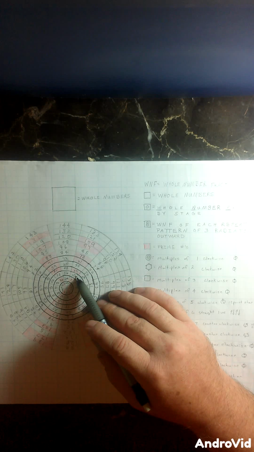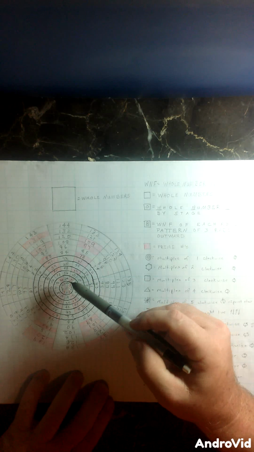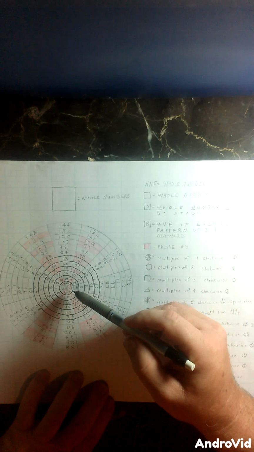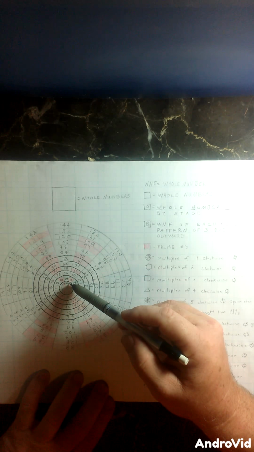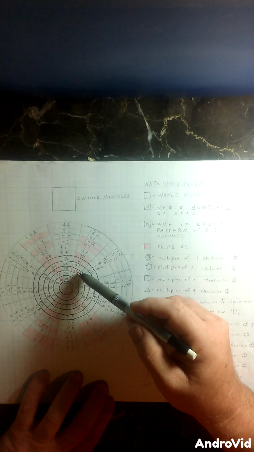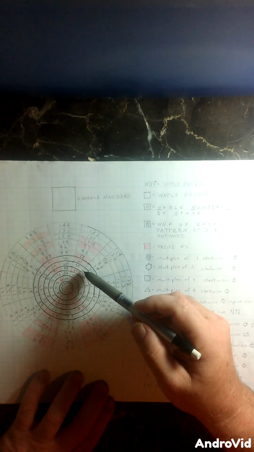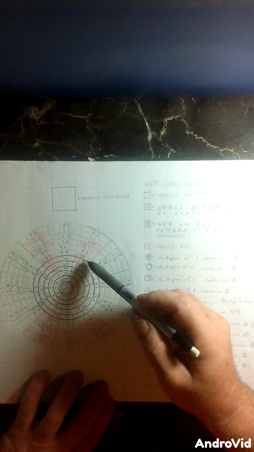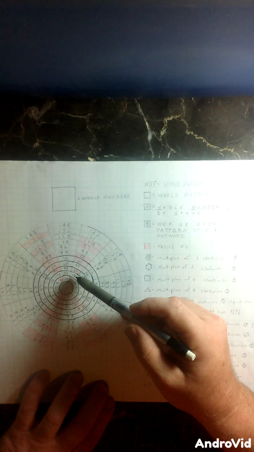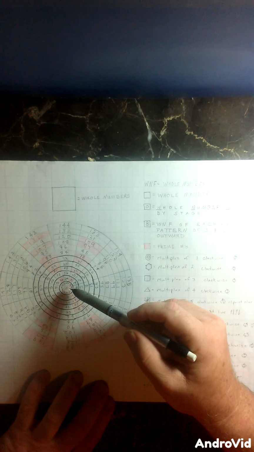Okay? So, without getting into it too deeply, we can shoot each one of these out in any direction. Say 1 plus 12 is 13. 13 plus 12, 25. 25 plus 12, 37. 37 plus 12, 49. 49 plus 12, 61. 61 plus 12, 73.